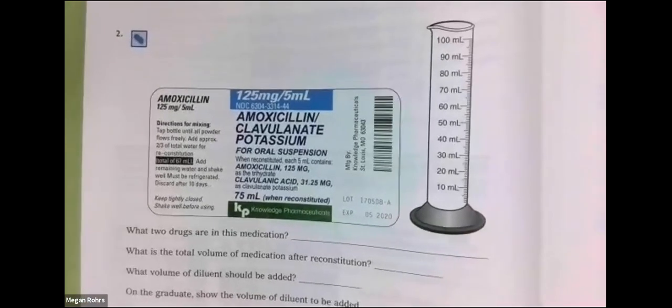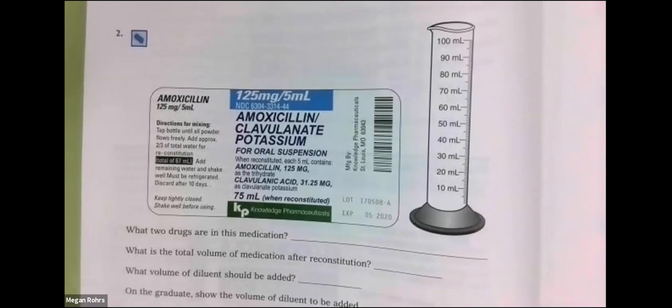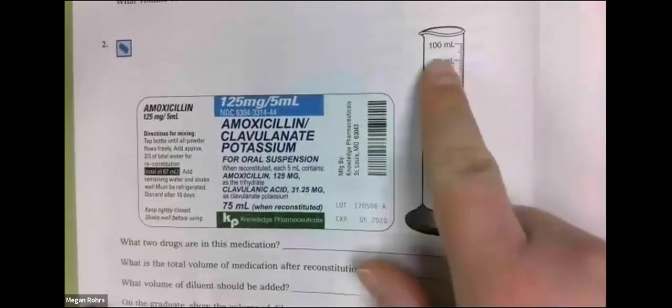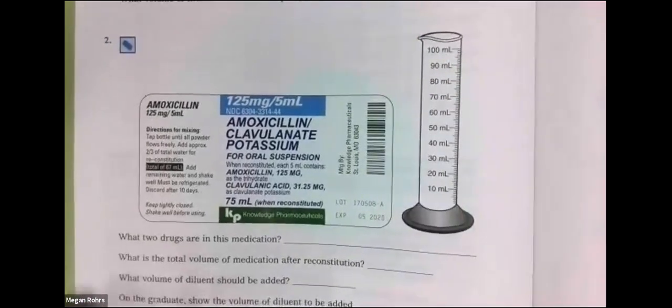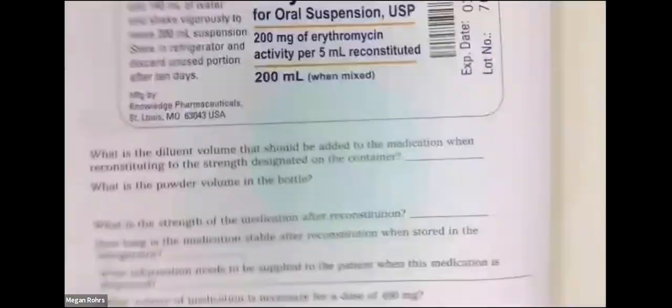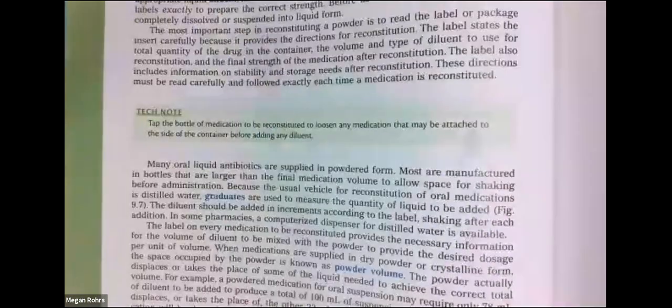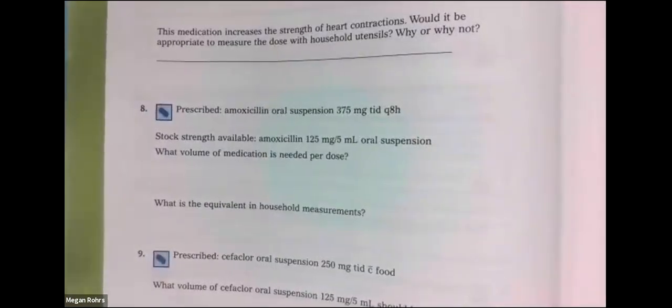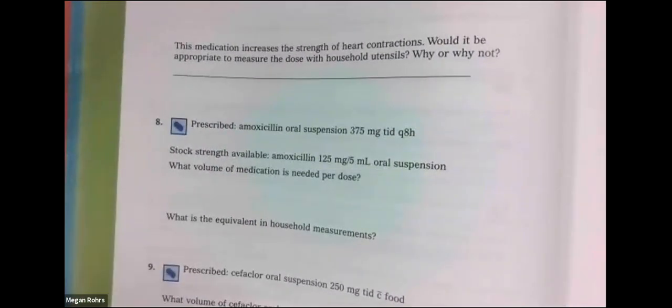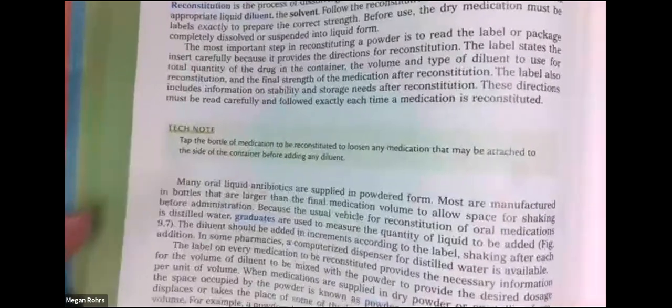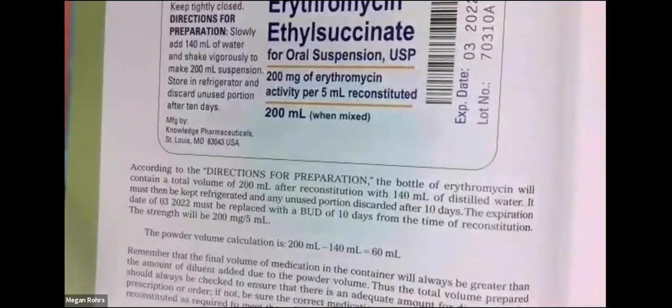Now, on some of your problems, they're going to ask you to draw on cylinders or syringes or droppers. I think there's only a few in chapter 9. Like on number 12 on practice A, it wants you to show that on the dropper. You can go ahead and just skip those. You do not have to draw out those syringes or cylinders in your actual assignment.